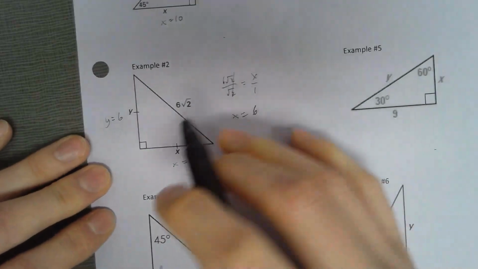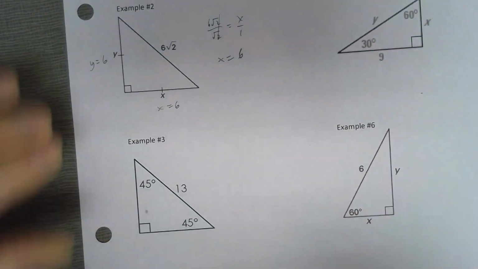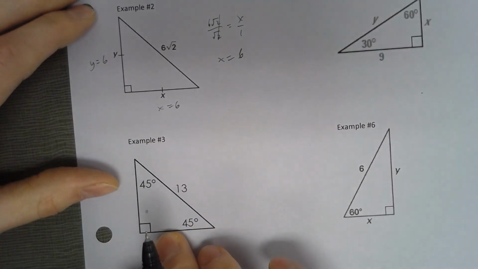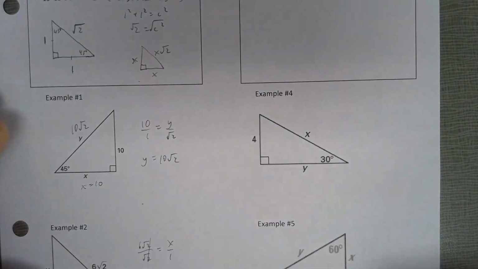One more 45, 45, 90. Actually, we'll come back and do this at the end. Let's switch to our other special right triangle, and we'll do those last two examples.